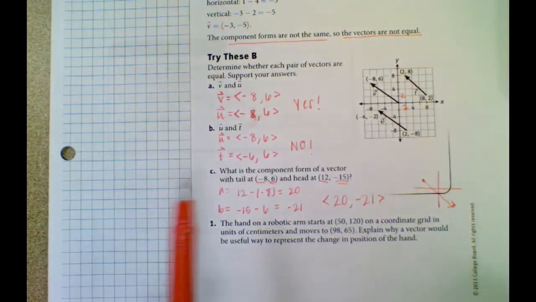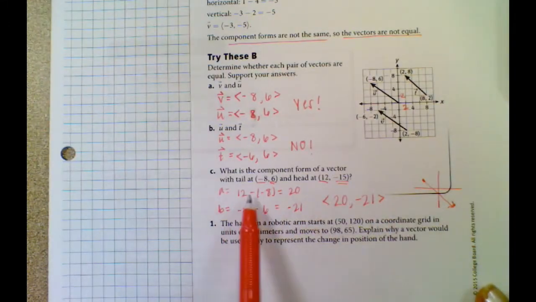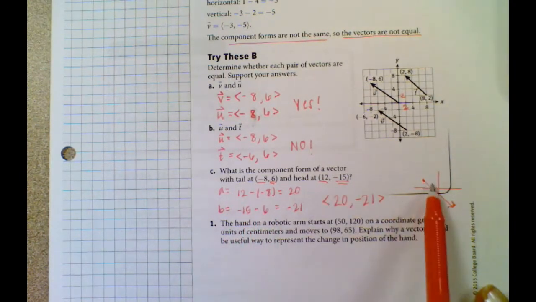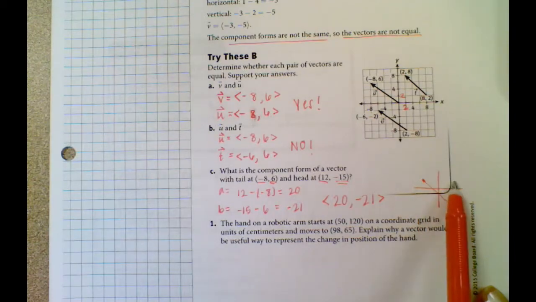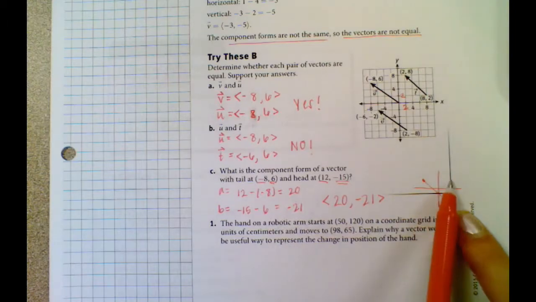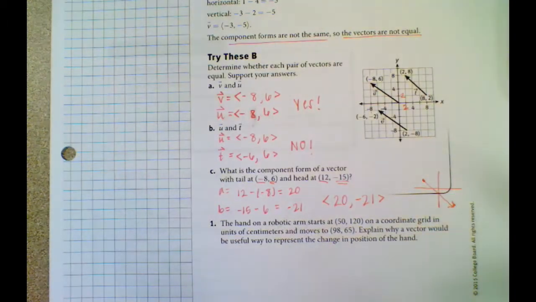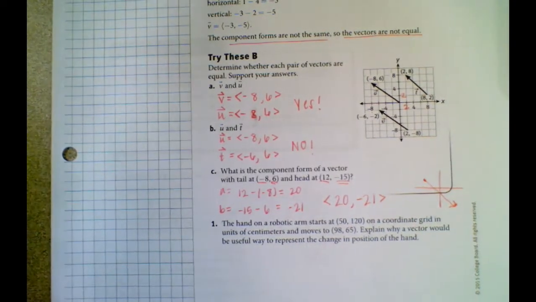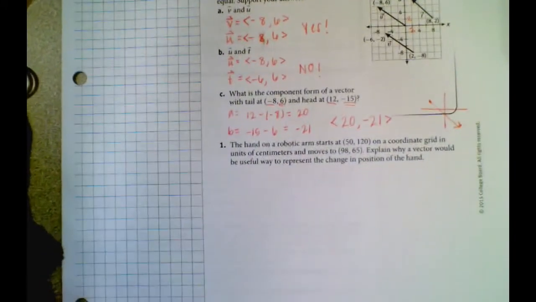All right, and that should logically make sense because the horizontal distance, if you look at this graphically, is positive from here to here, right? And then the vertical distance is negative. Well, I have to go down, so that logically makes sense. All right, so that's how you draw those and talk about component form.